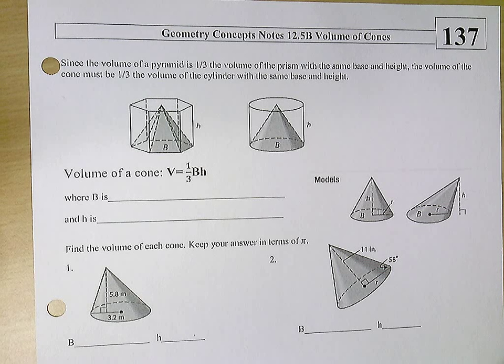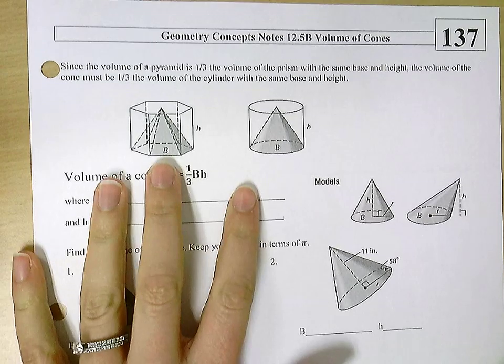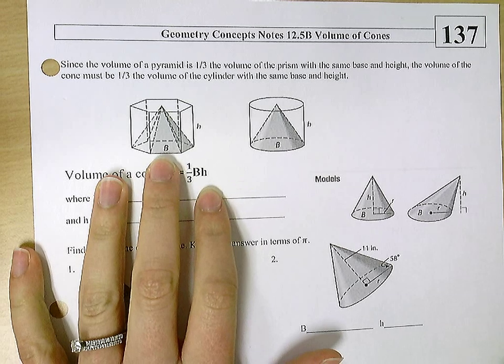Today we're going to look at the volume of cones. Since the volume of a pyramid is 1/3 the volume of a prism with the same base and height, the volume of a cone must be 1/3 the volume of a cylinder with the same base and height. So here I do have a pyramid.